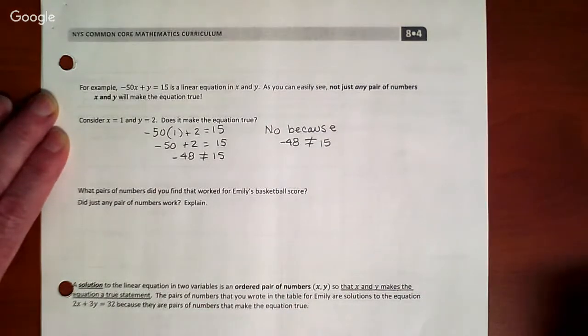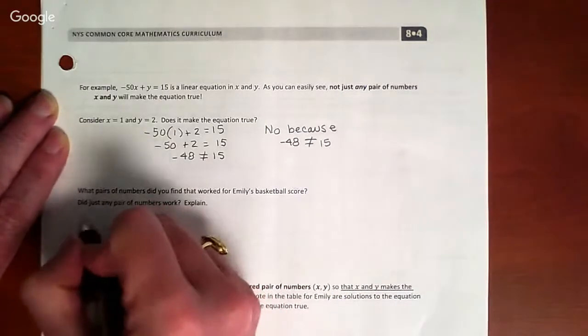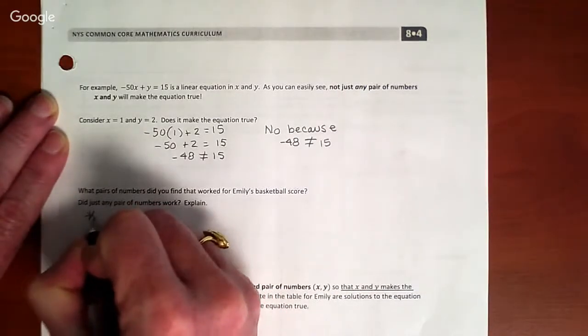So what pairs of numbers did you find that worked for Emily's basketball scores? Did just any pair of numbers work? And explain. Okay, I helped you here, okay?